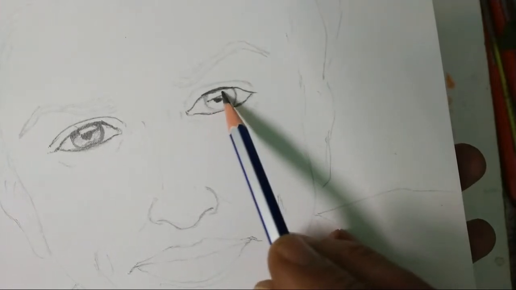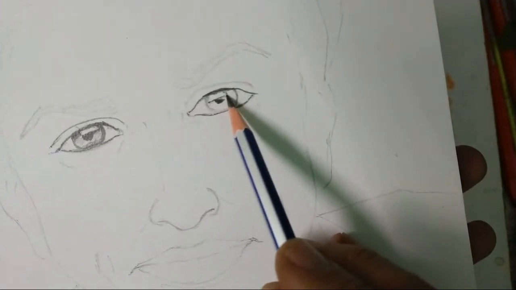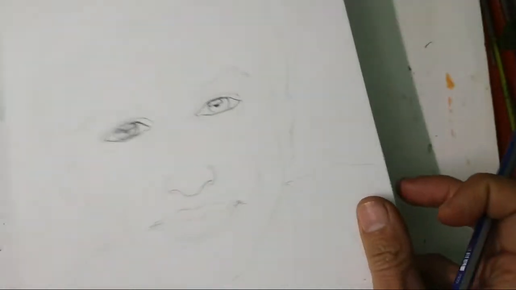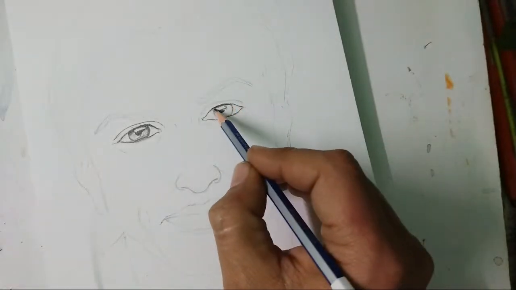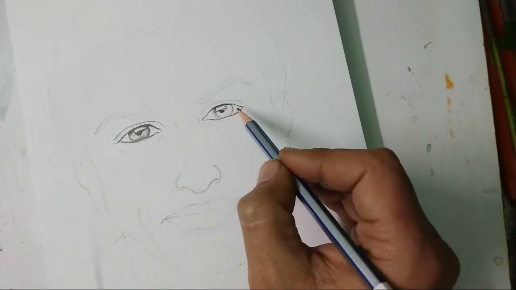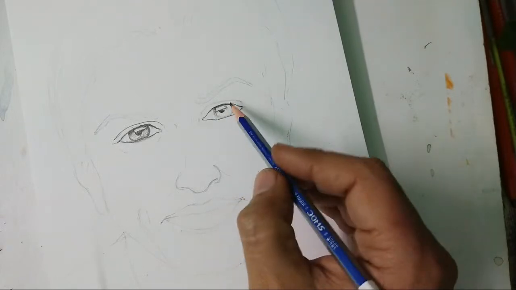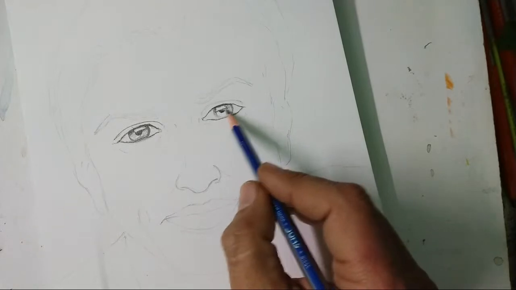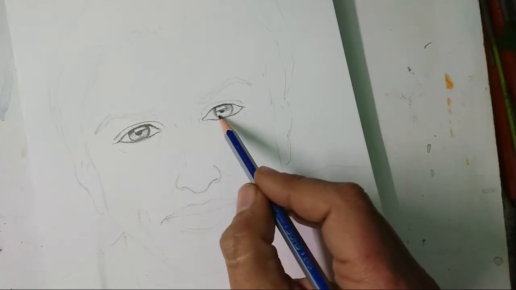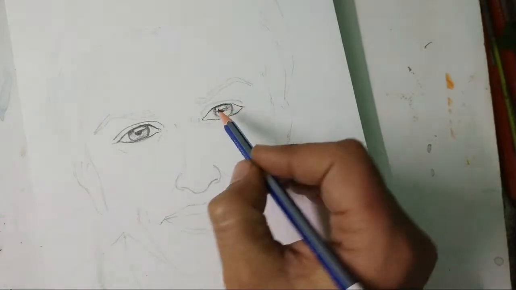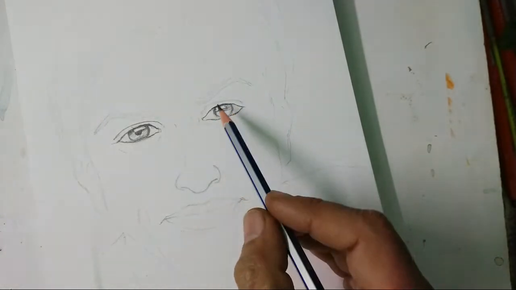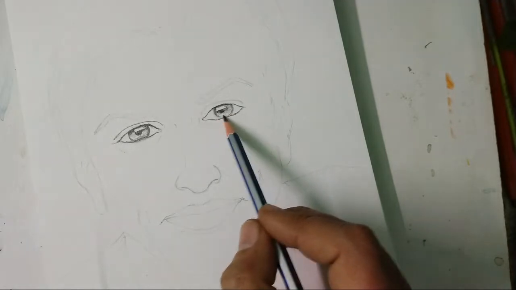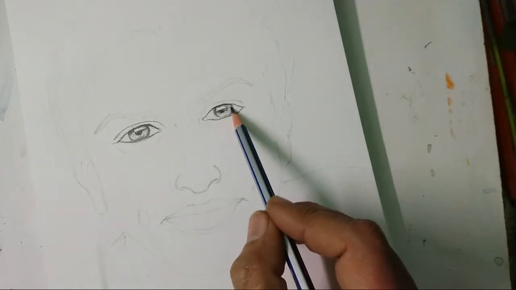It is not something very complicated. You just need observation. You should not complicate it, because people have said that sketching of portrait is very complicated. Let's not complicate it. It just needs observation. When you practice and keep on doing it, slowly your observation power will increase and the work will also improve.